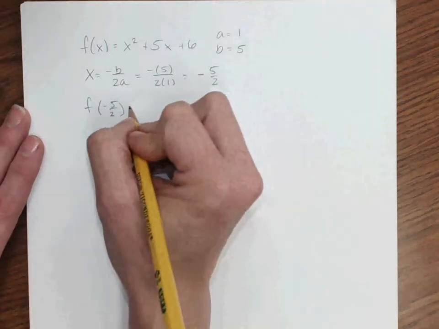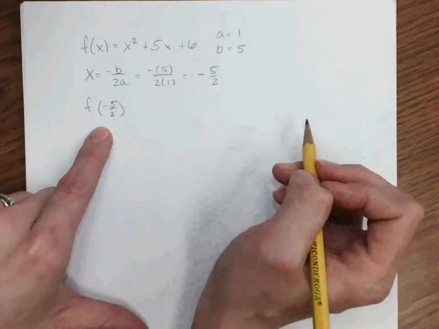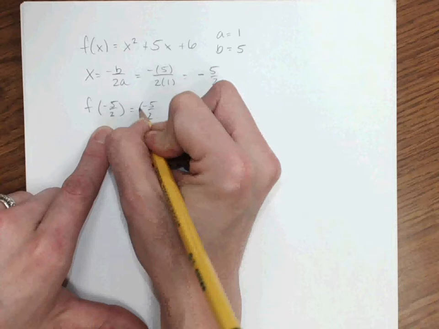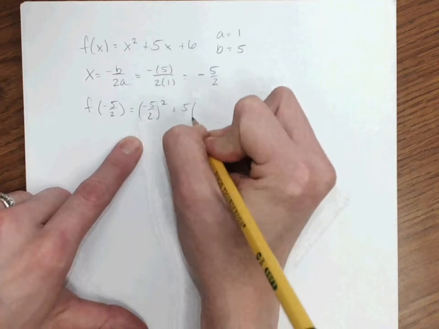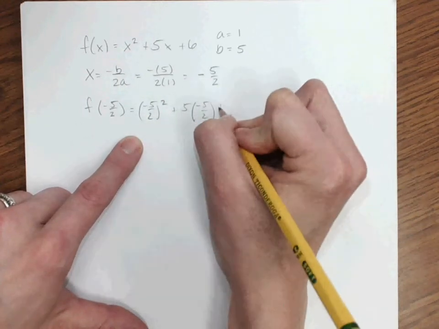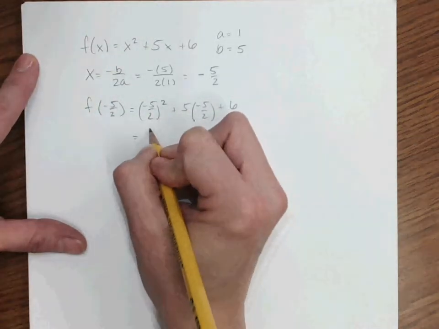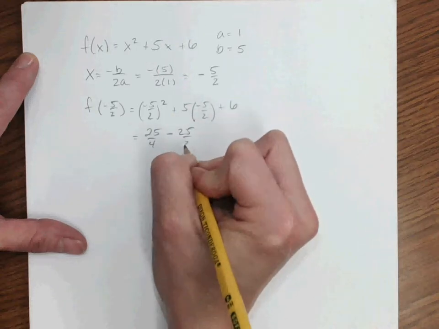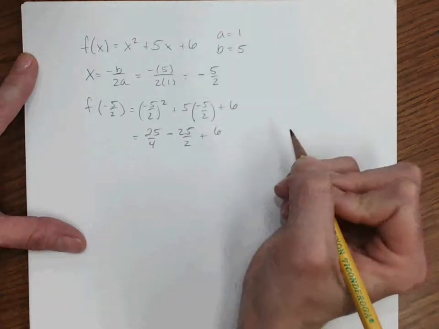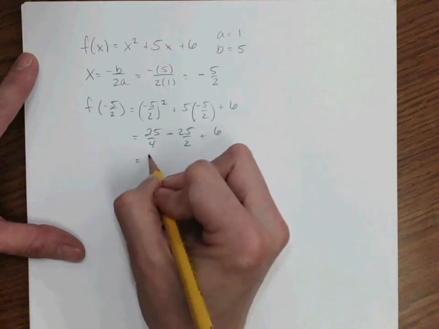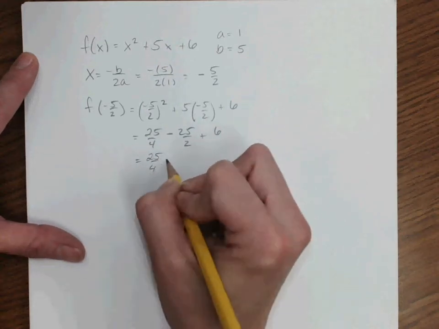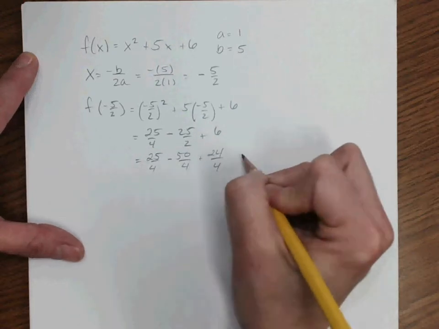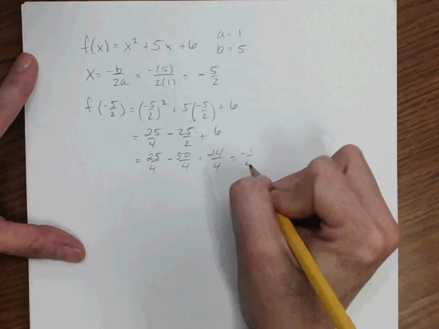So I'm going to plug it back into my function to figure out where my vertex is going to be. I've got negative 5 halves squared plus 5 times negative 5 halves plus 6. So I've got 25 fourths minus 25 halves plus 6. I can get a common denominator, so I'm going to have 25 fourths minus 50 fourths plus 24 fourths. That gives me negative 1/4.